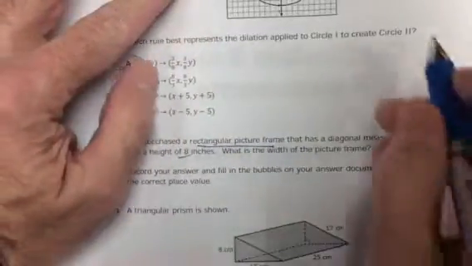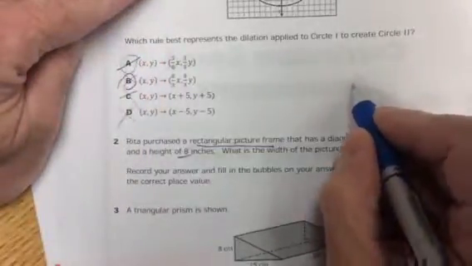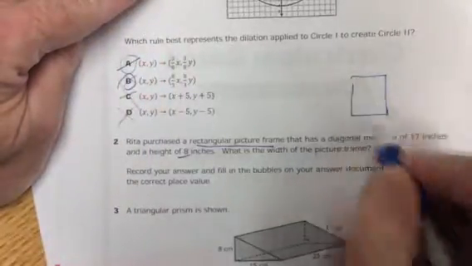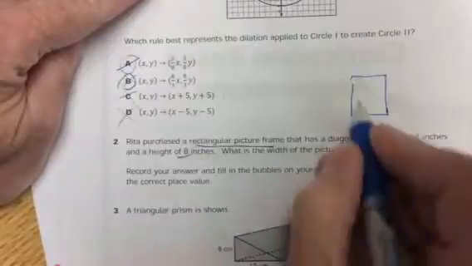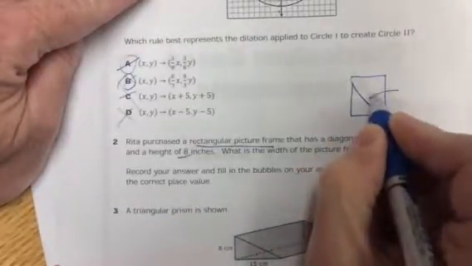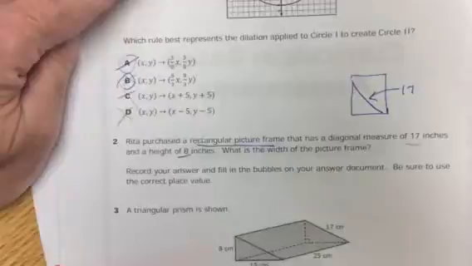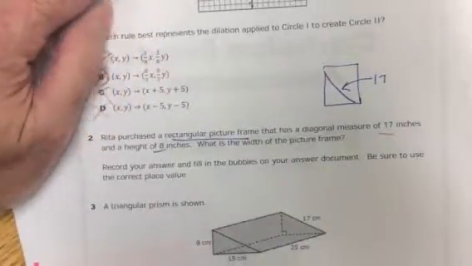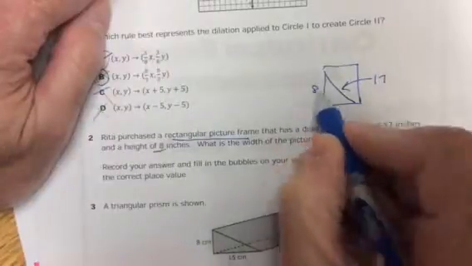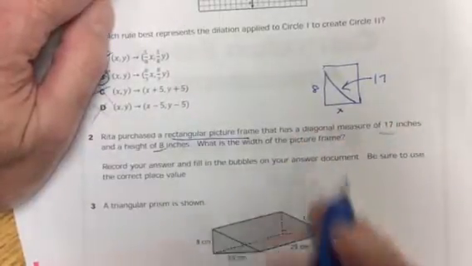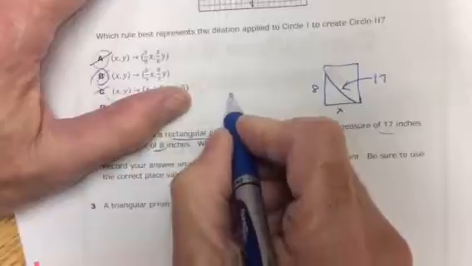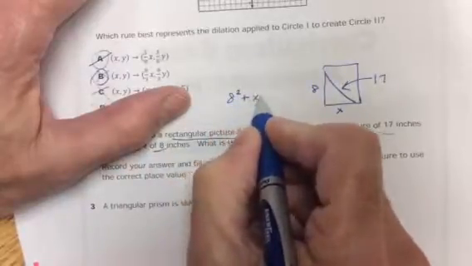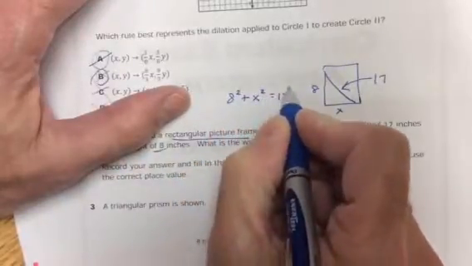height of 8. They really didn't give you much room to work here, so I'll work up above. It is a rectangular picture frame, so it should be a rectangle, and the diagonal was 17. Now, anytime it uses the word diagonal, it's referring to C, the hypotenuse. The height was 8. We're trying to find the base. So this is the Pythagorean theorem. It's 8 squared plus something squared equals 17 squared.